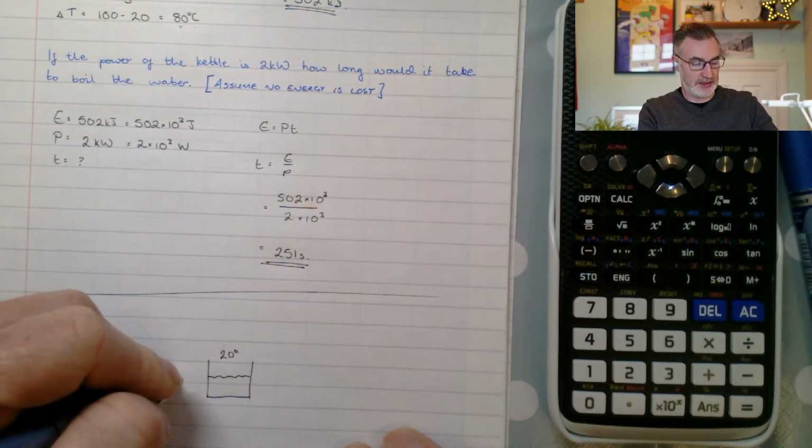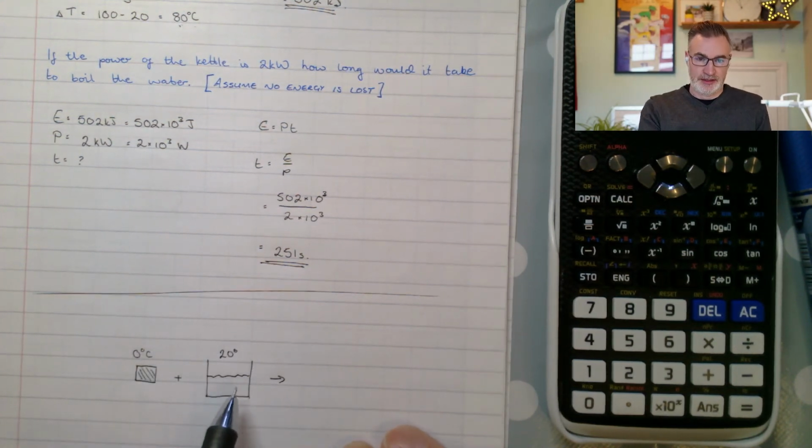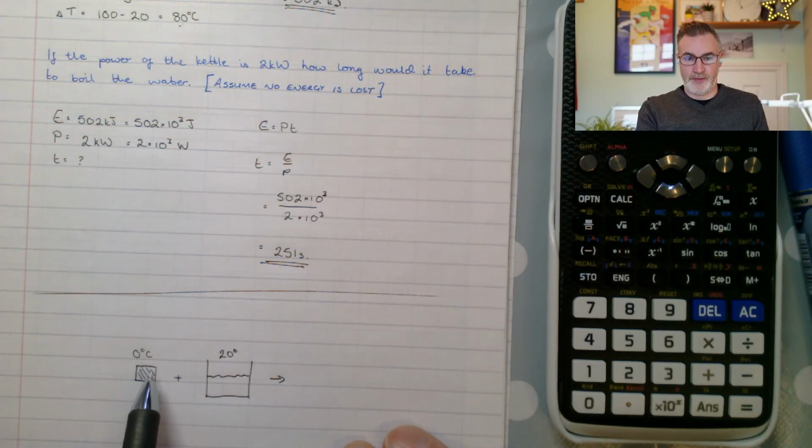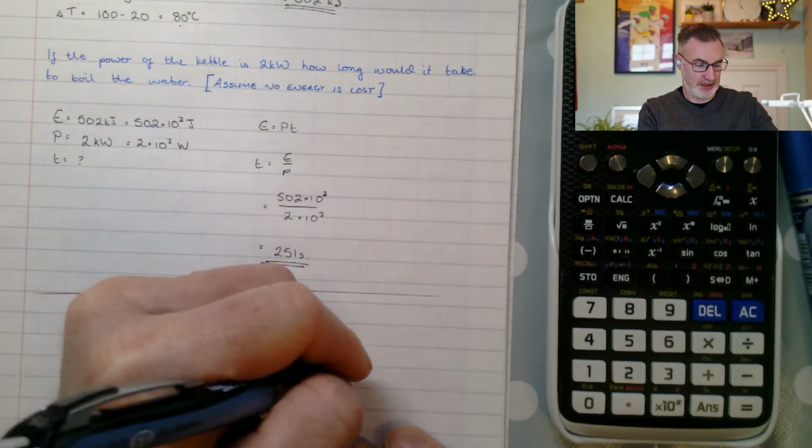Now, if you added the two together, the heat energy from the water, because heat energy will always go from the hotter object into the colder object, is going to warm up the ice.